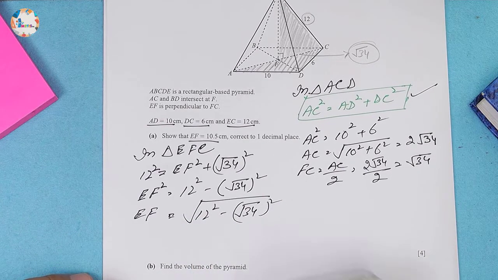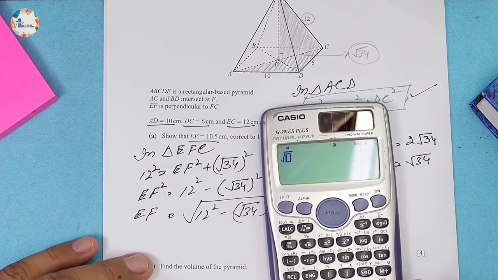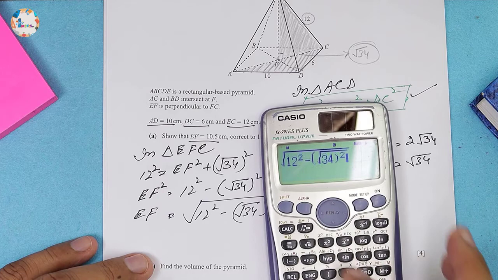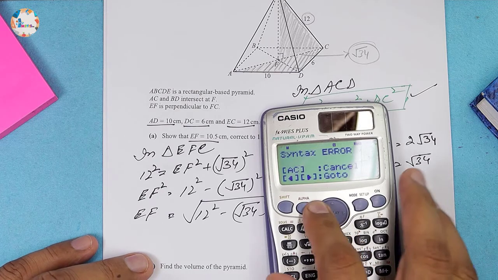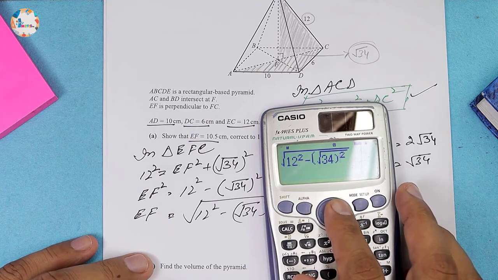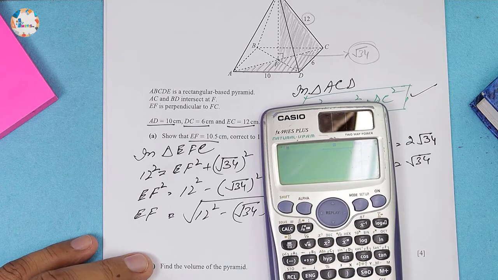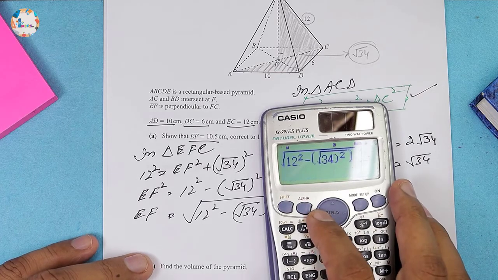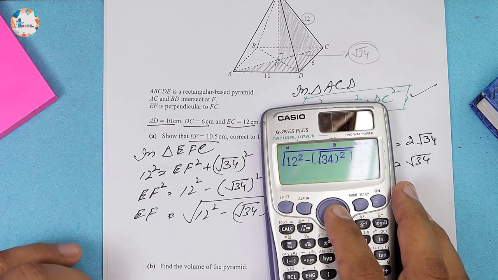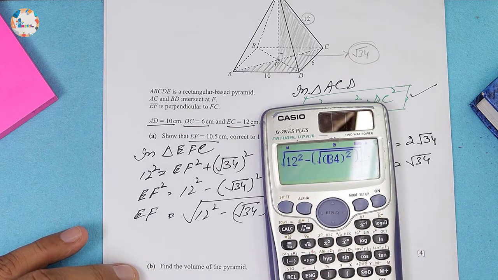And if we find this with the help of a calculator, we can write this 12 squared minus in brackets root of 34, and this will be squared. We require a bracket over here, and we can put a bracket over here as well.